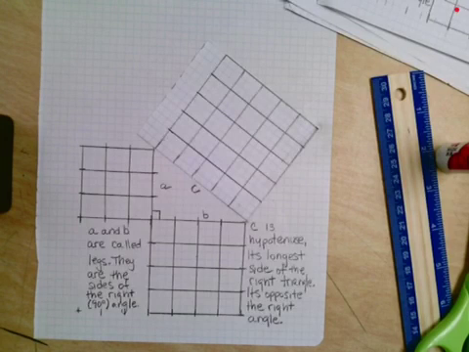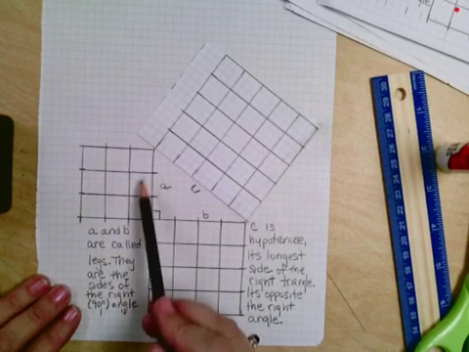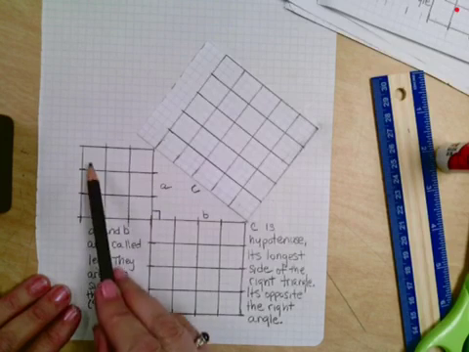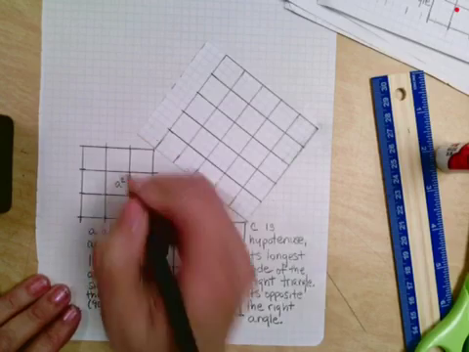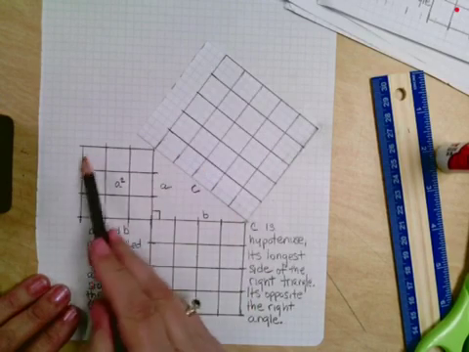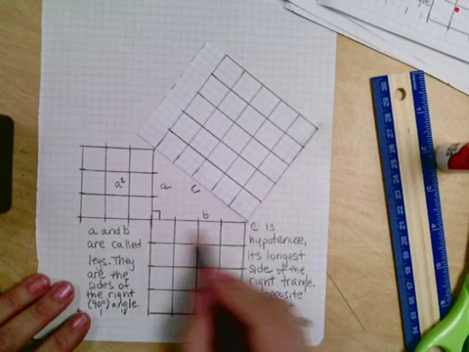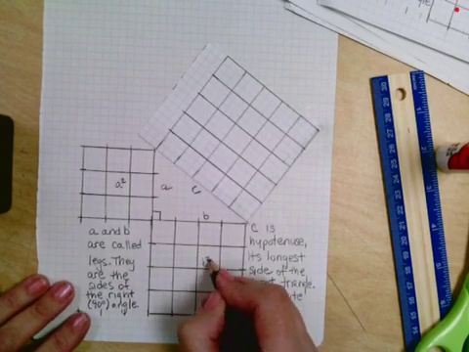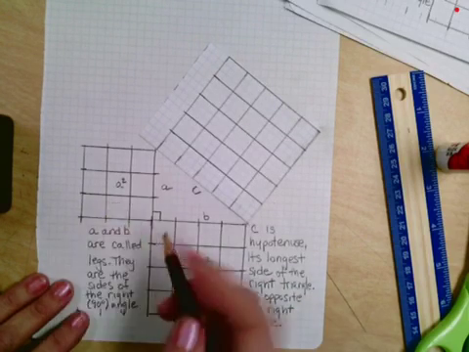Okay, now I'm going to tell you, spoiler alert. All right, so in this case, A squared, so this area is A squared. We can write a little A squared there. 3 by 3 is A squared. Here we have B squared, 4 by 4, B squared. And how many do we have in A squared? A squared is 9.